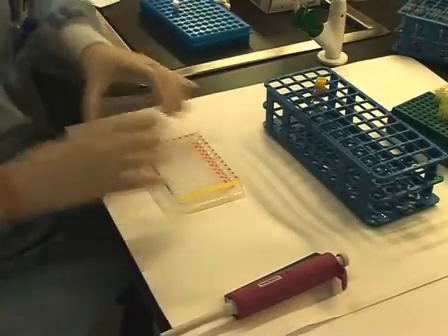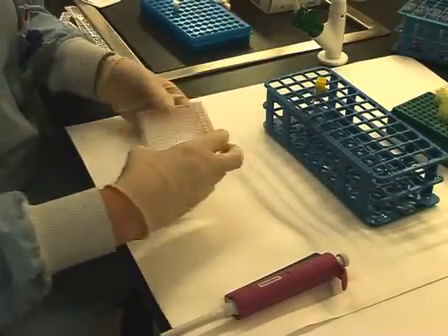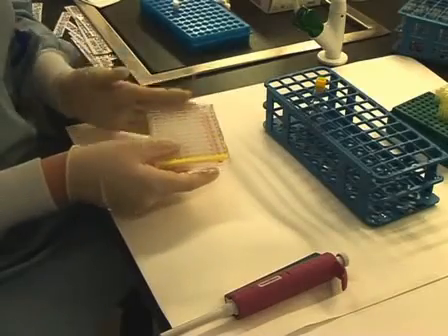Once the cells have been added, cover the plate and gently tap the plate to ensure that the samples and the cells are mixed. Now incubate at 37 degrees for 60 minutes. A humidified incubator is appropriate.